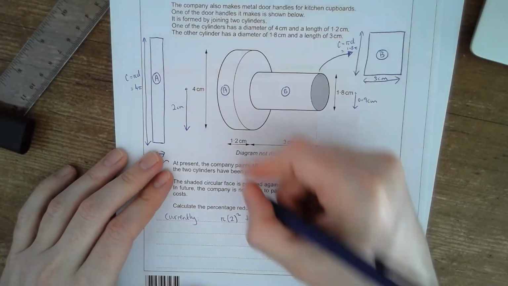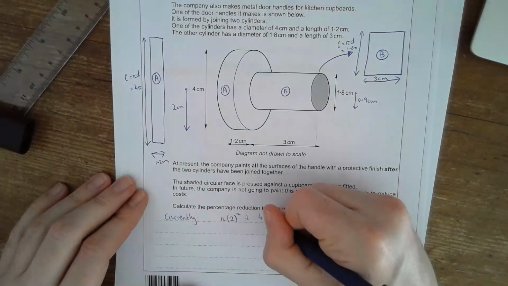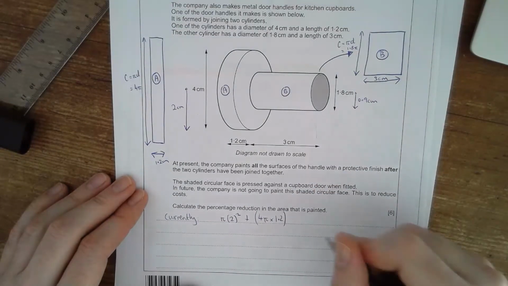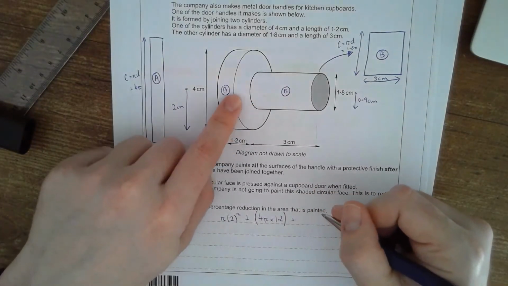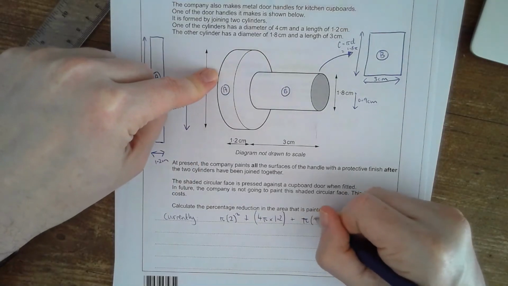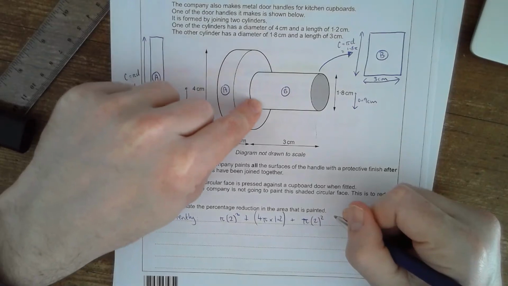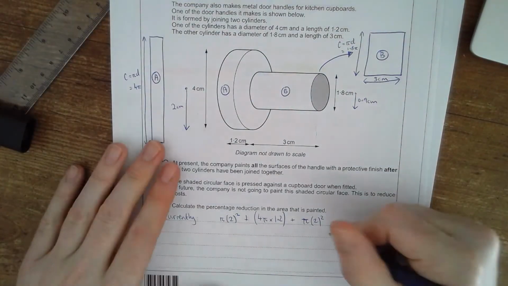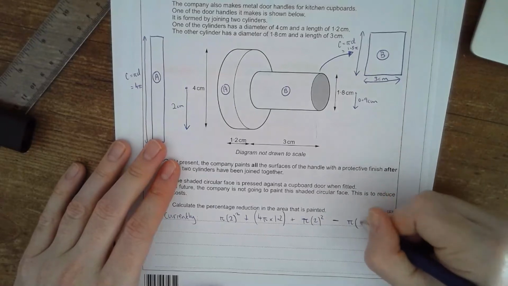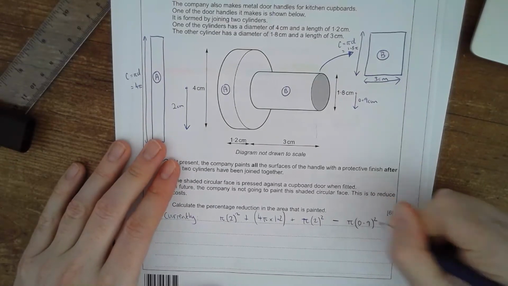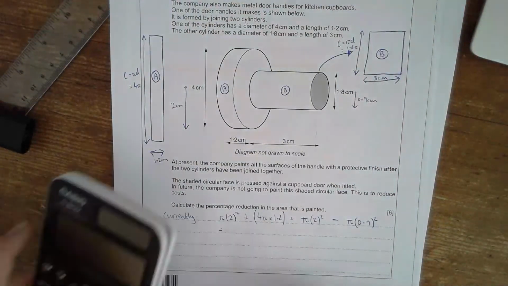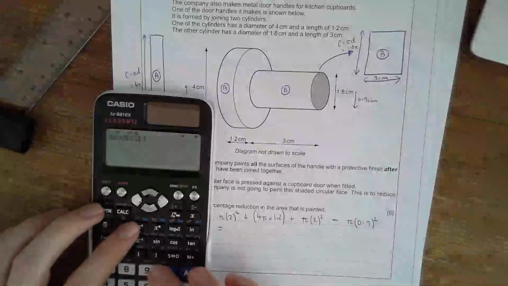Then we're going to have rectangle A, so it's going to be 4 pi times 1.2, so I'll put that in a bracket so those two are done first. Then it is going to be this large circle again, the same one as this side, so pi 2 squared, but I'm not going to have this small circle because they're pressed against painted. Okay, so it's going to be pi, the radius of this is 0.9 squared. Okay, I'm going to put that into my calculator in one long line. So pi brackets 2 squared.